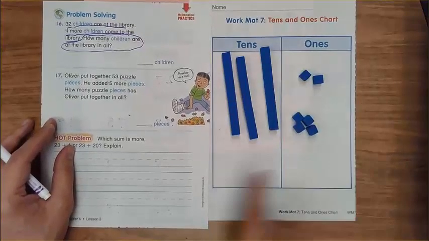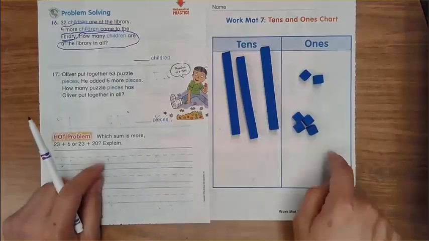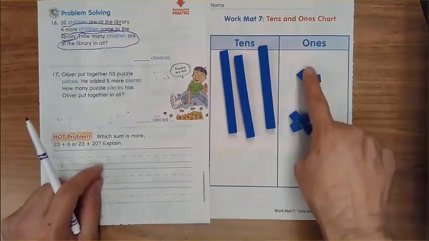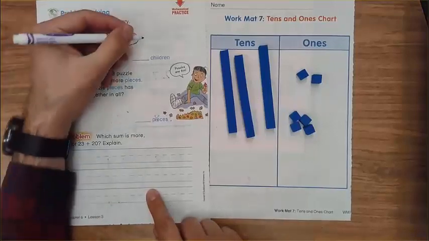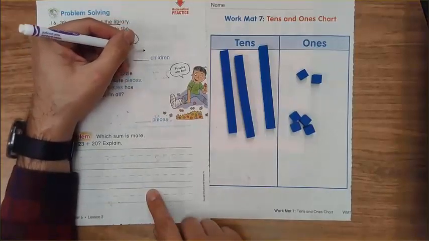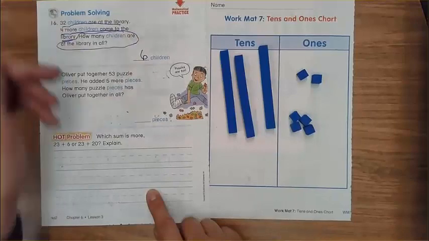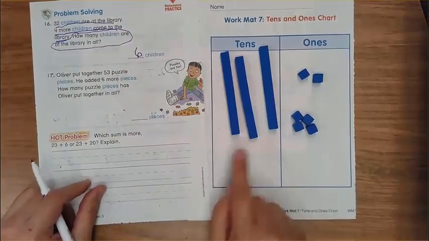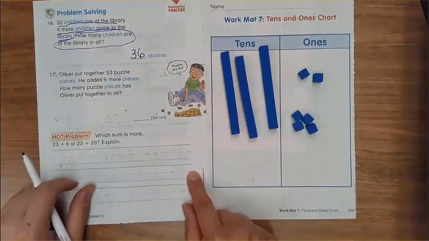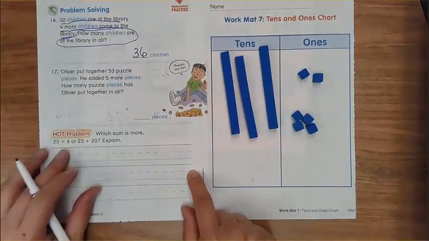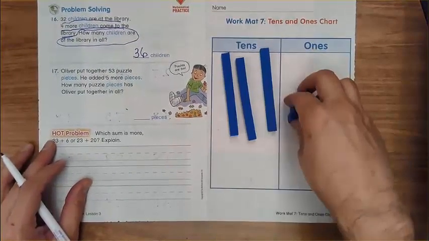Now how many in all? Well, let's add the ones together first. 2 plus 4, that makes 6. Now let's count the tens. 1, 2, 3. So there's 36 children in all. Great.